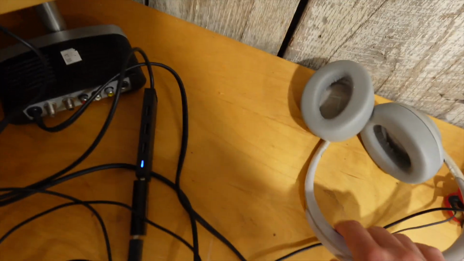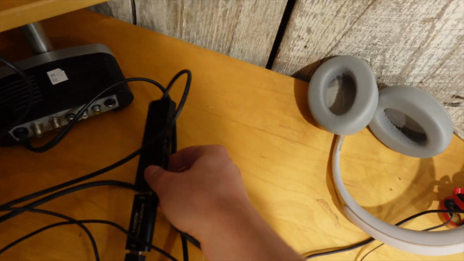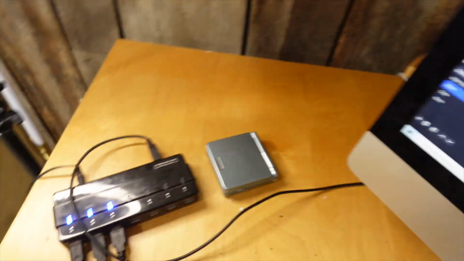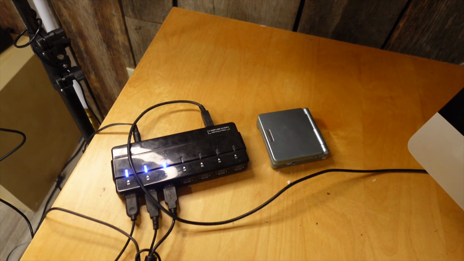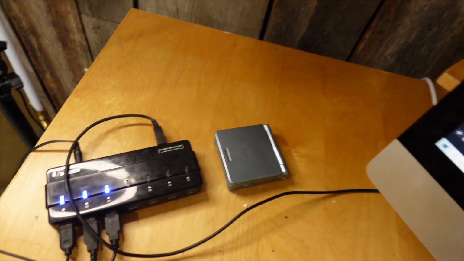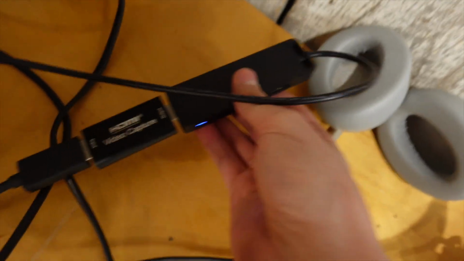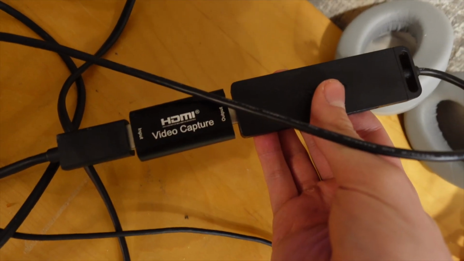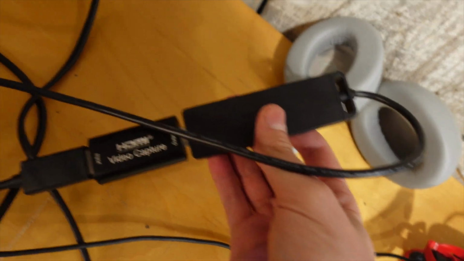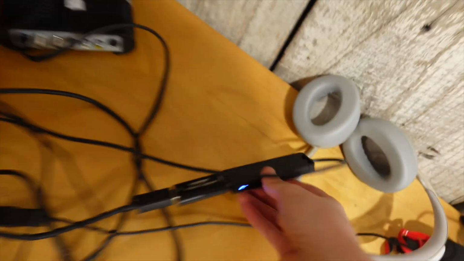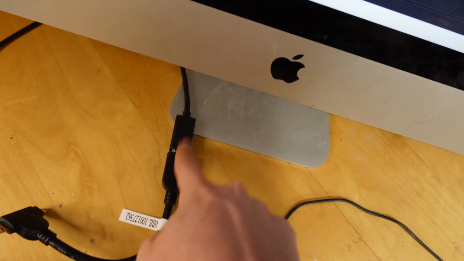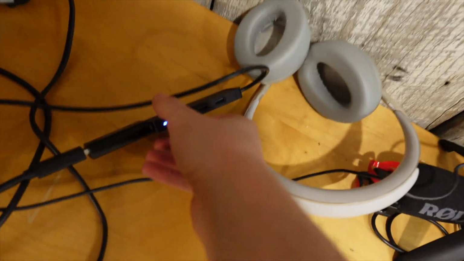So this is the power bank that's running everything, because this one just won't accept any more than 3 now. It's annoying. But yeah, I found a USB hub, and this is a USB HDMI video capture. So basically, I converted the micro HDMI to HDMI, and then HDMI to USB, and then captured it on OBS.